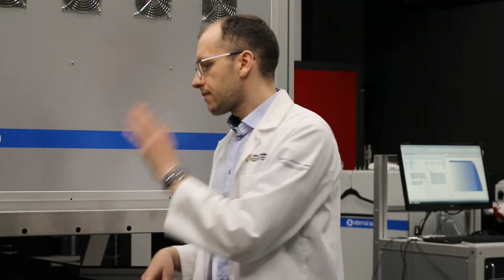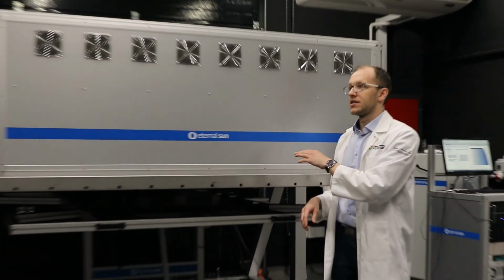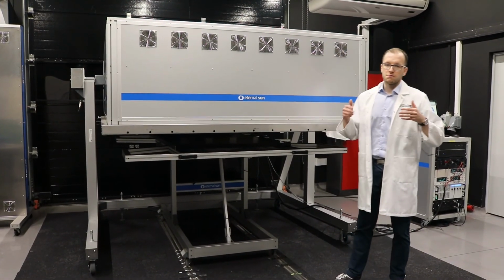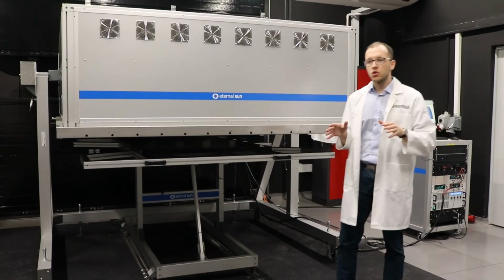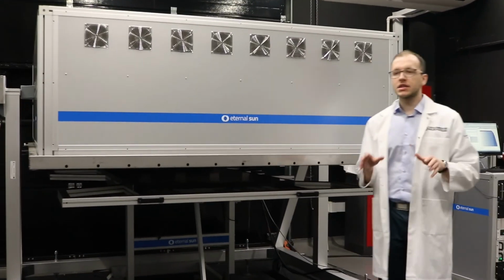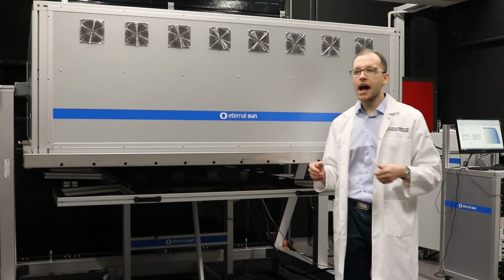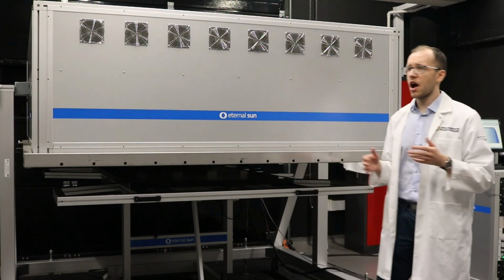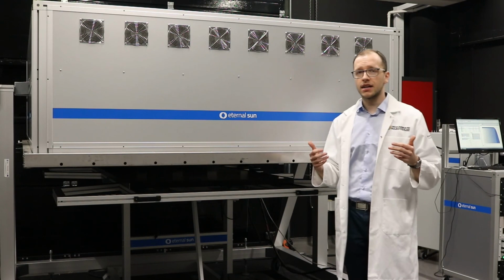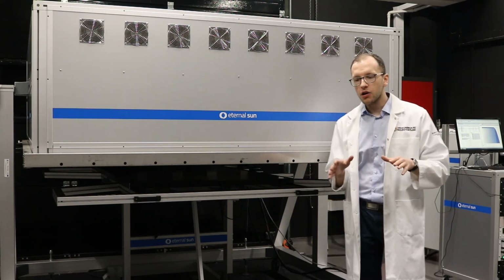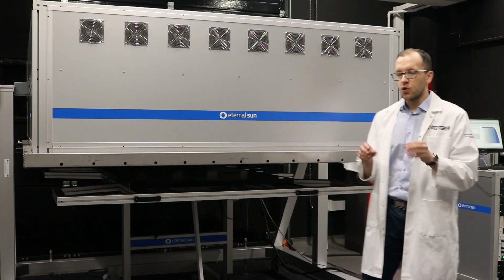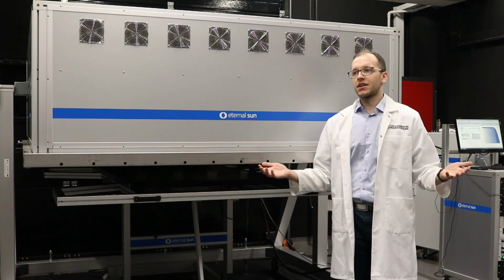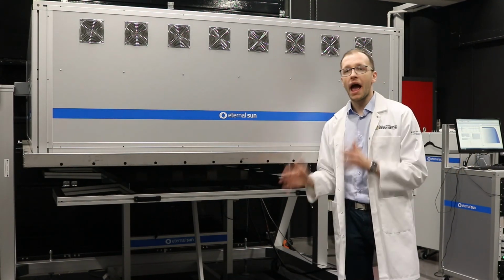So we have this very sophisticated sun simulator, which allows us to perform measurements according to international standards like IEC 61215. This is one of the most popular standards, which determines how to check if your module simply works in a proper way.